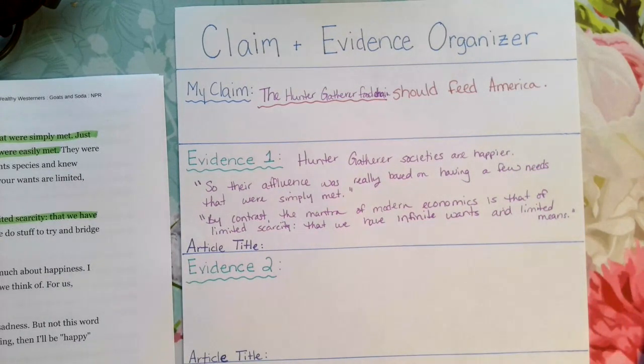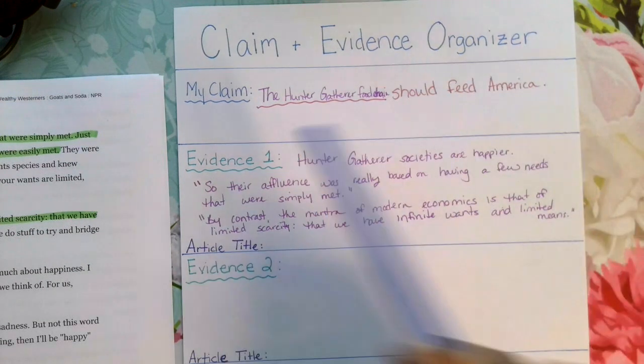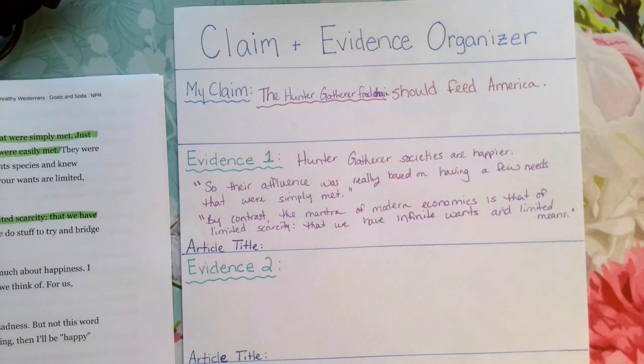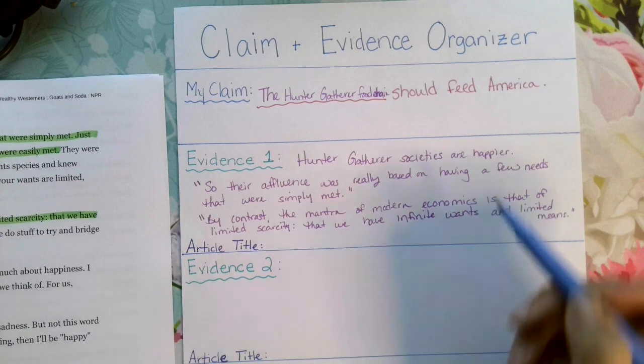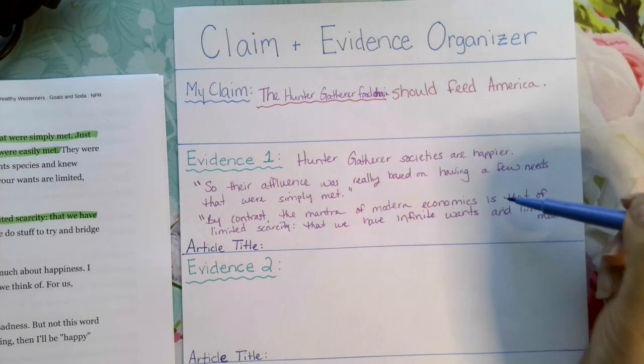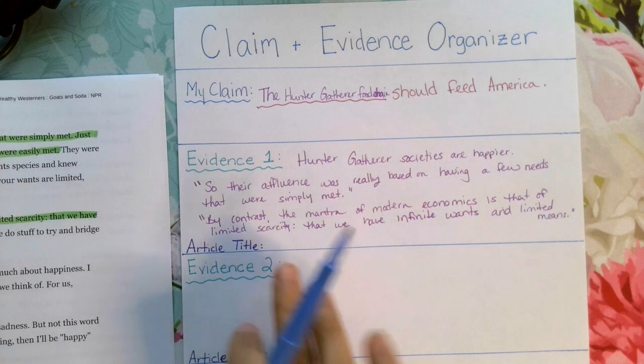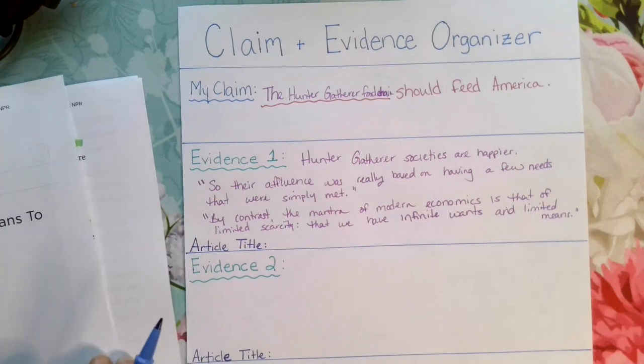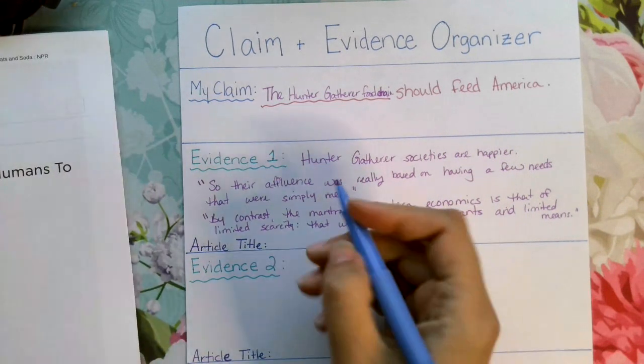All right. So right there, I have my quotes. I have my lines that make me think that this is good evidence. Hunter-gatherer societies should feed America because hunter-gatherer societies are happier. I got that from these two lines of the text. And now what I need to do is right here where it says article title, I need to write the title of this article.